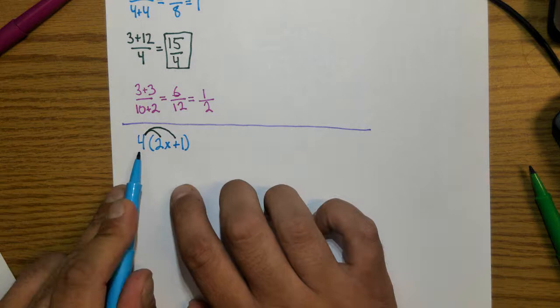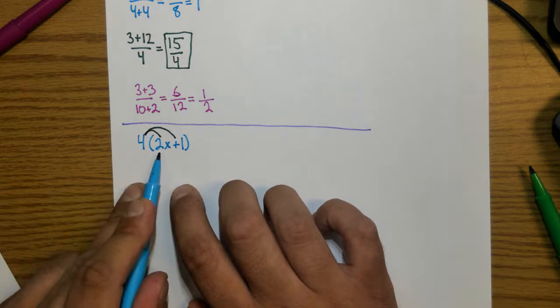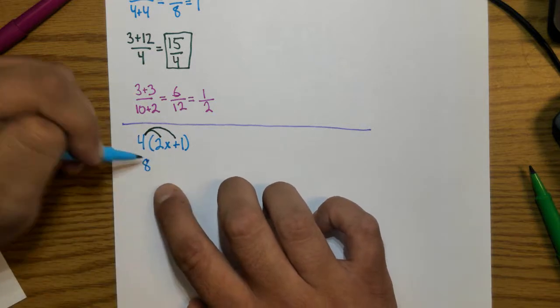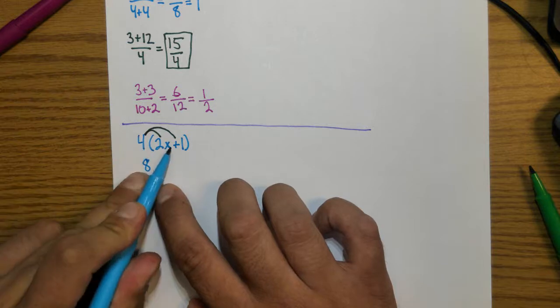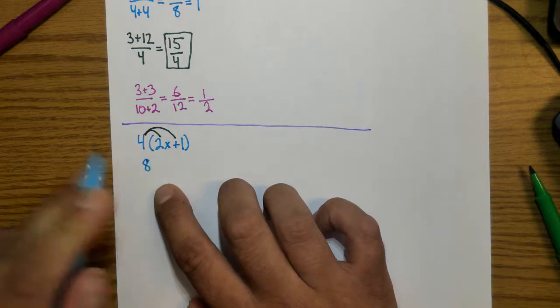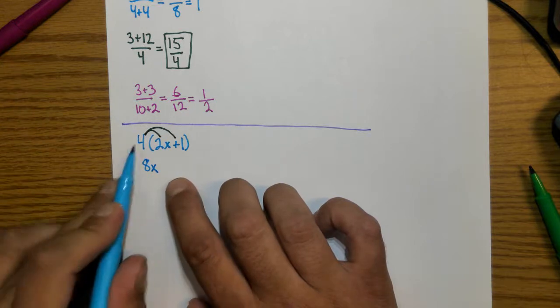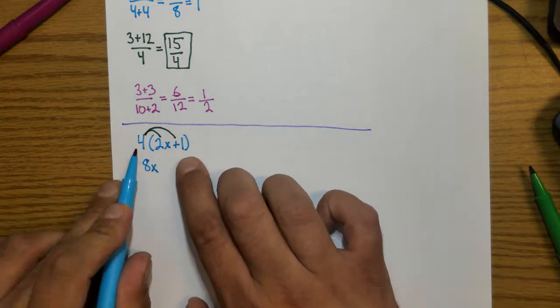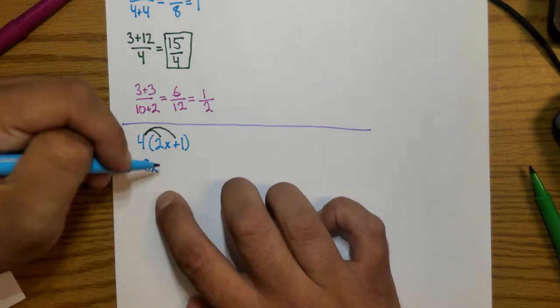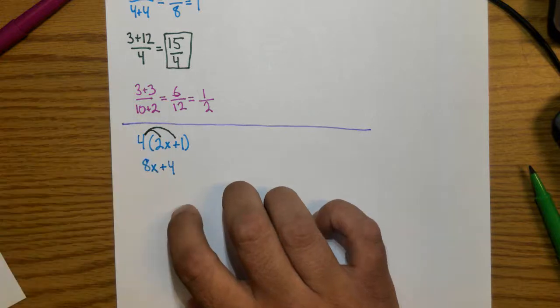I like to do the numbers first. So 4 times 2 is going to give me 8. This doesn't have an x, but this does, so it's just going to be 8x. So 4 times 2x is 8x. And then 4 times 1, well, that's just 4, so plus 4.